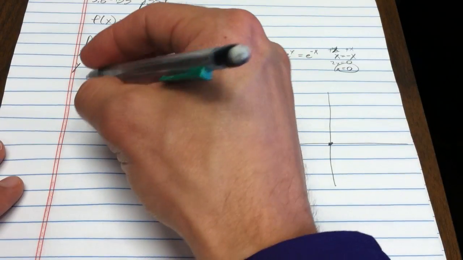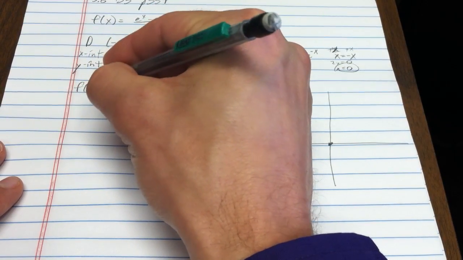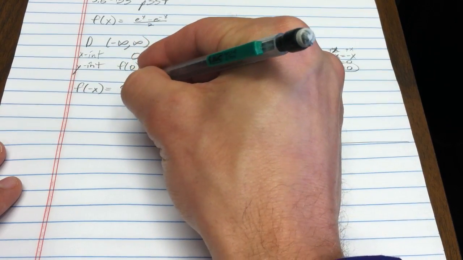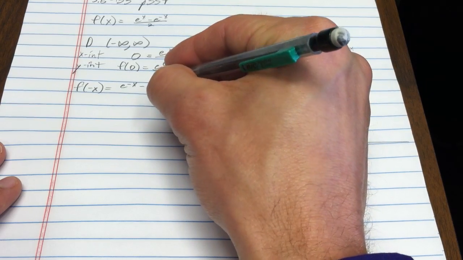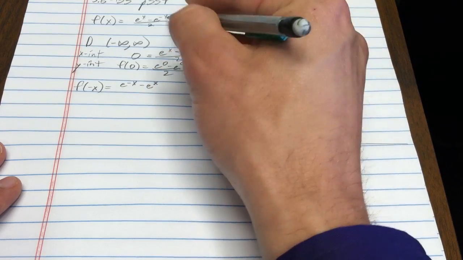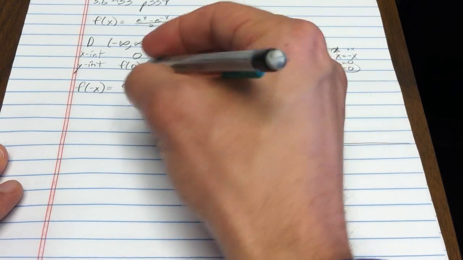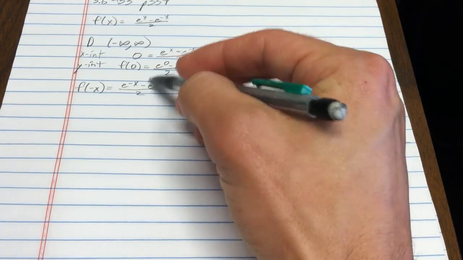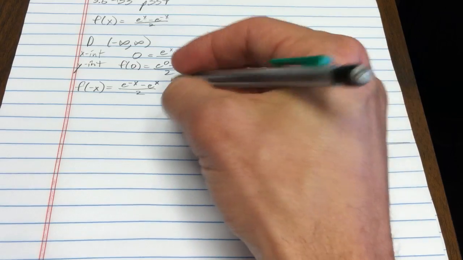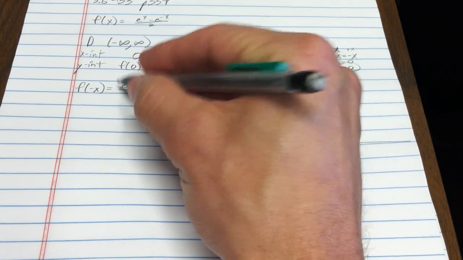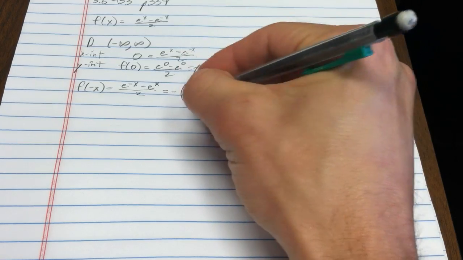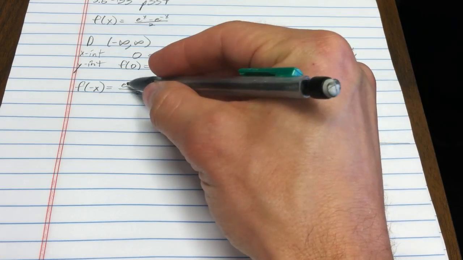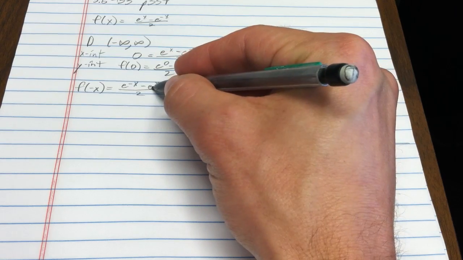Now, symmetry. What happens if I plug in f(-x)? Well, f(-x) is (e^(-x) minus e^x) over 2. This looks very similar to the original, except that both of these terms have changed sign. What's that mean? That means we pull out a negative, making this a negative and that a positive.